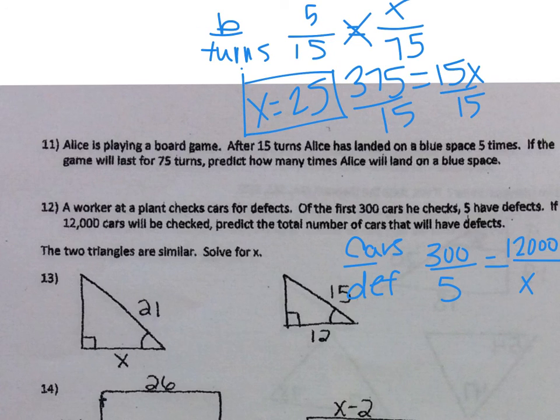So we're going to cross multiply, and we can say 300 times x is 300x. 12,000 times 5 is going to be 60,000. So divide both sides by 300 to find out x. And x is 200.